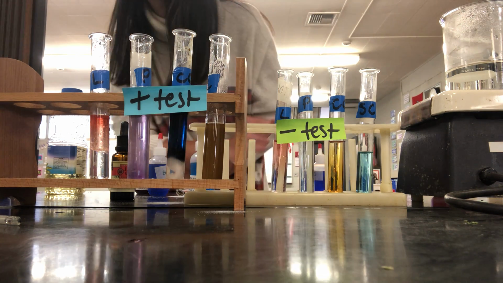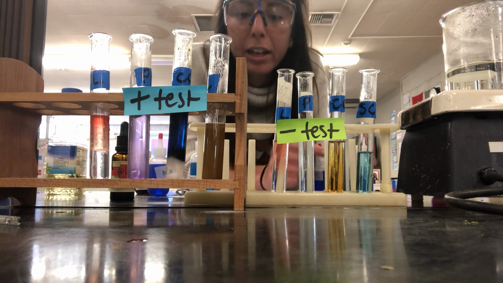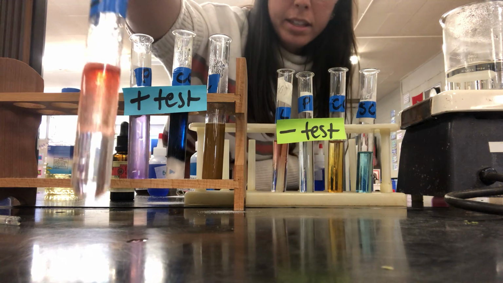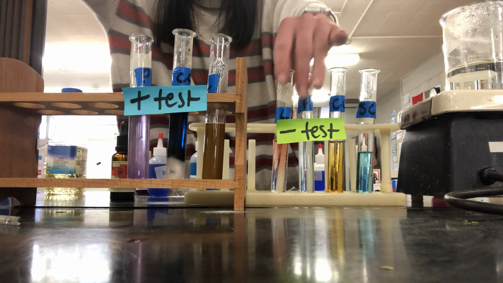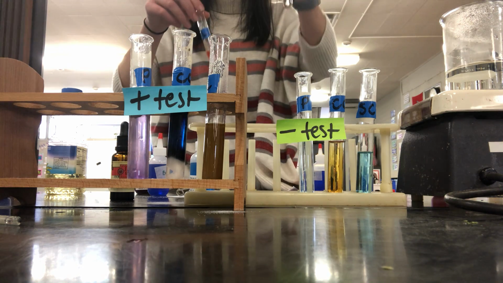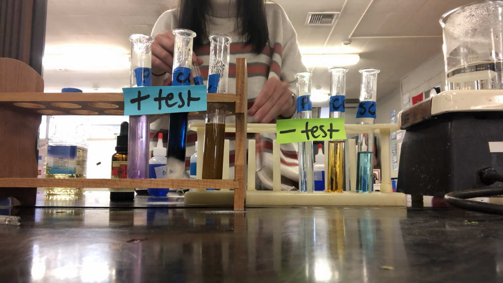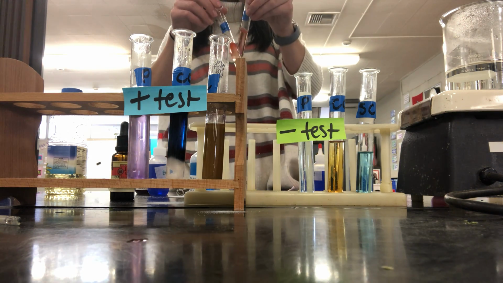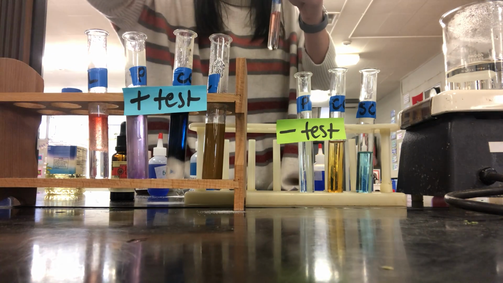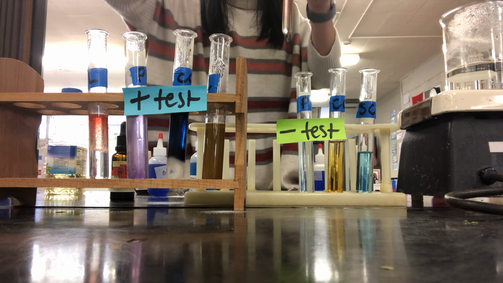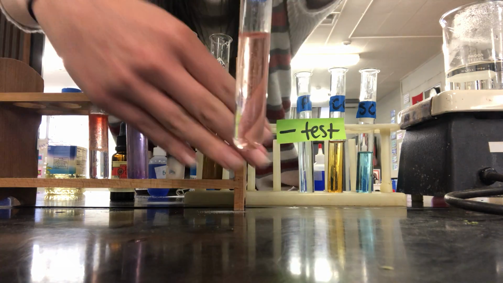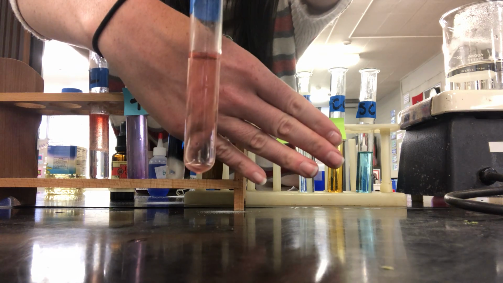So this one, it's not really a color thing. When I show you these, they both look red. So here's my positive test, it looks red. And here's my negative test, it looks red. Oops. I think I should have stirred this one. Let me give it a little stir before I show you. Okay. So this one looks like a light tint of red. I should probably put paper behind it. You can kind of see that right there.